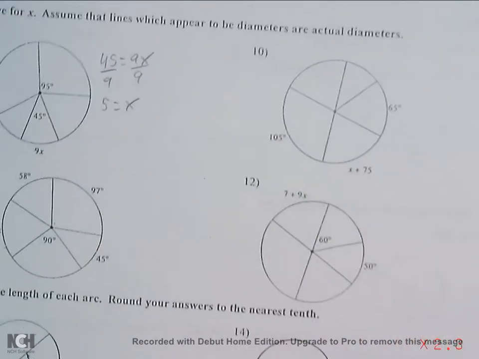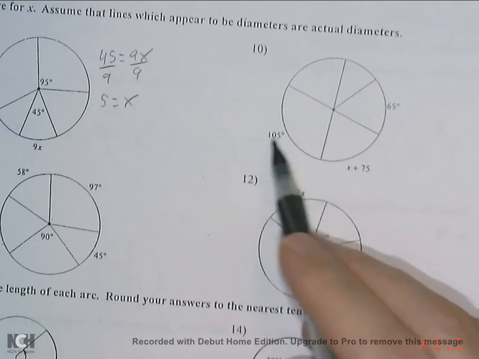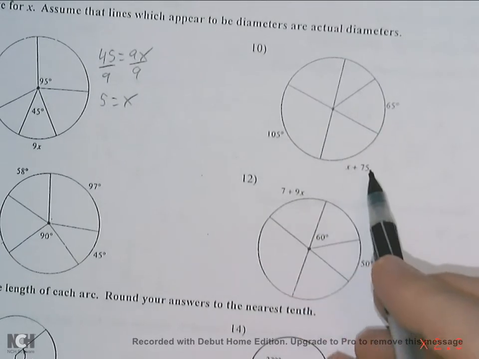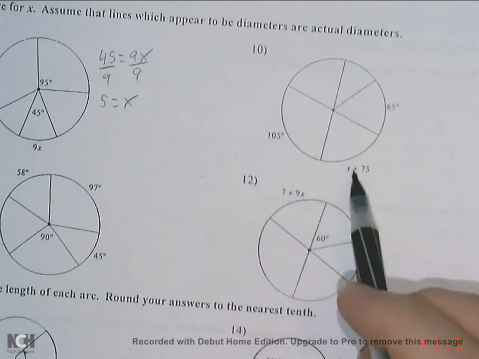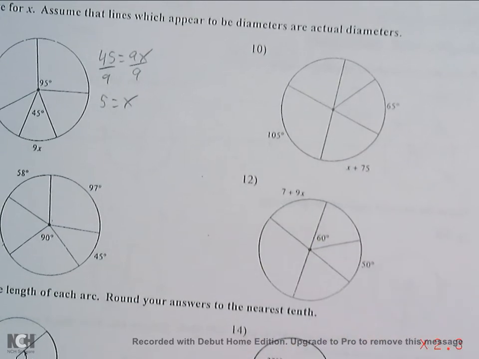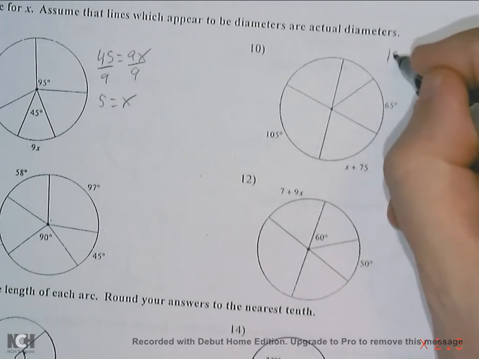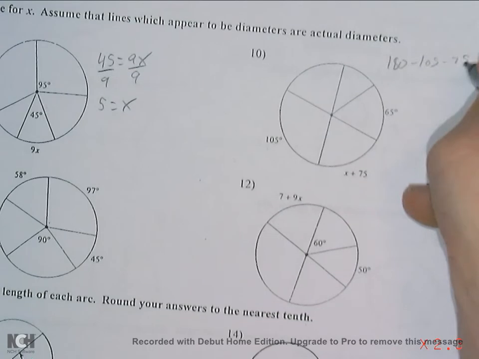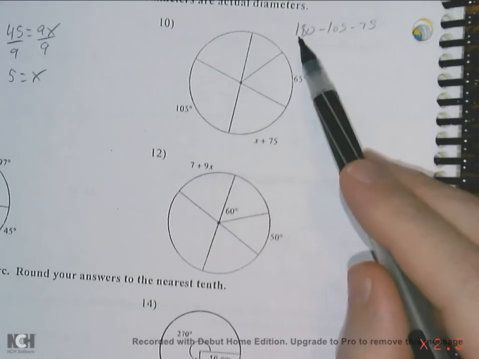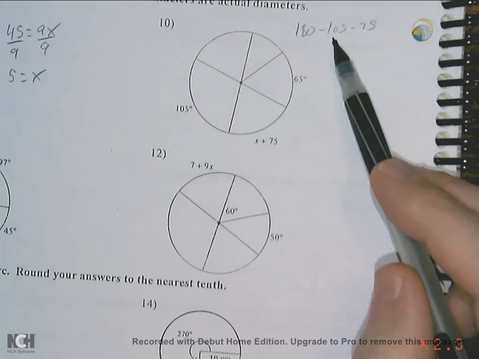Let's look at another one. So this one tells me 105 and x plus 75 are on the same side of the diameter, which means they both need to add up to 180, right? So if I do 180 minus 105 minus 75, I should get what x is equal to, right? Well, if I do that, 180 minus 105 is 75.